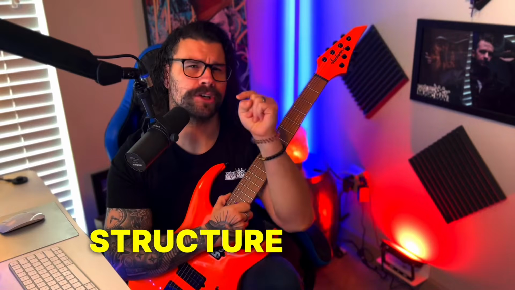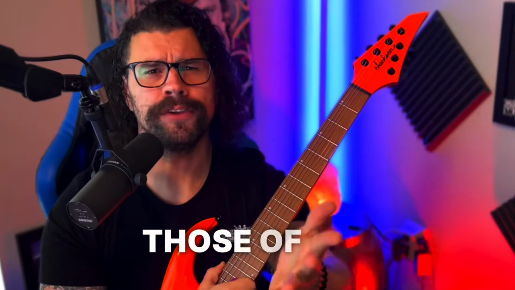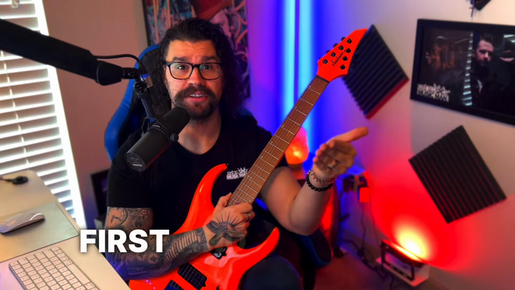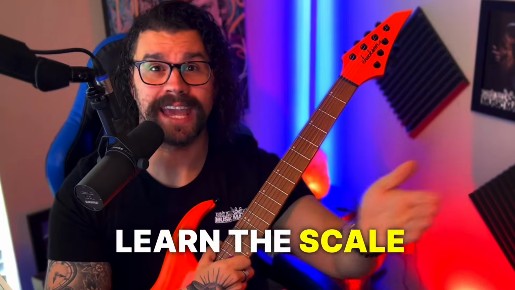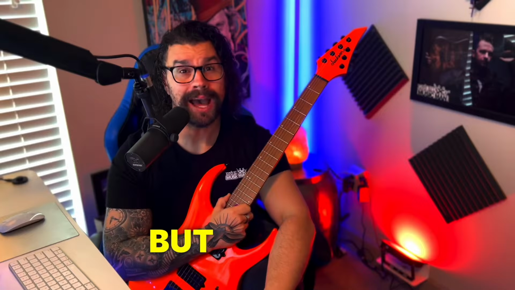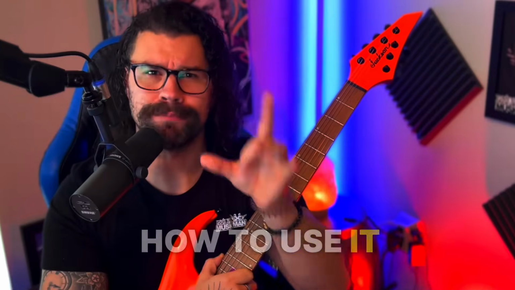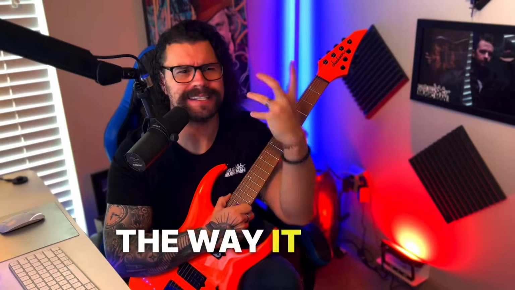Now, the way we're going to structure today's lesson is, for those of you that don't really care about the theory stuff, we're just going to dive right in first and foremost. We're just going to learn the scale and play through the scale. But if you're like me and a total nerd at music theory, I'll explain where this mode comes from, how to use it best, and why it sounds the way it does.